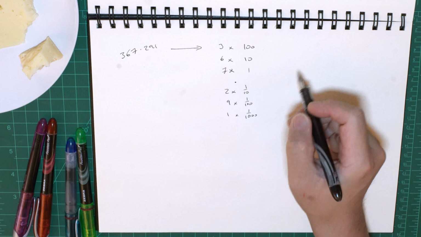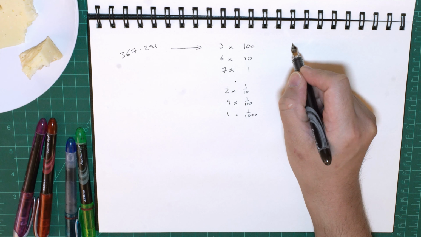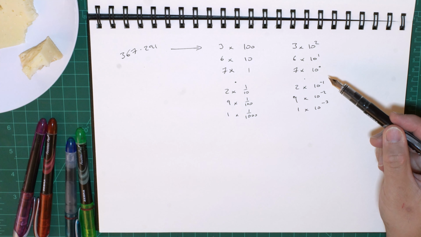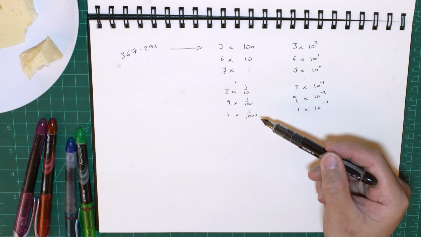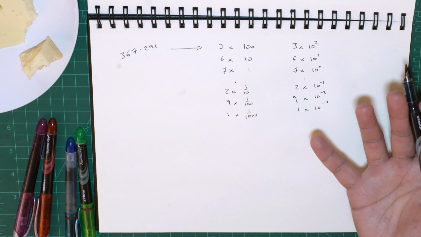Let's rewrite this slightly as another equivalent representation: 3 by 10 to the 2, 6 by 10 to the 1, 7 by 10 to the 0, the dot here, 2 by 10 to the negative 1, 9 by 10 to the negative 2, and 1 by 10 to the negative 3. If you hadn't noticed, there is a very clear pattern here. This is just another way to express what we have as a decimal number.